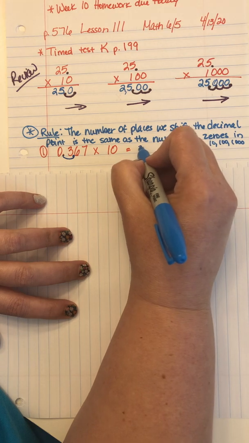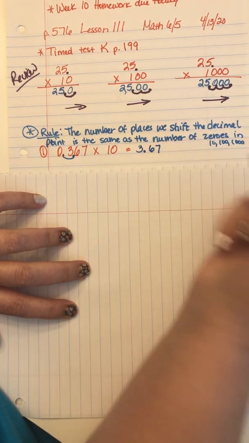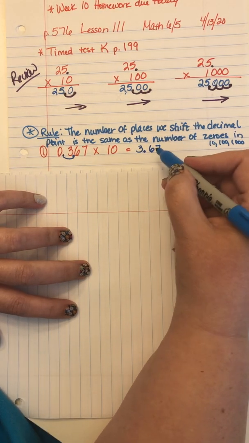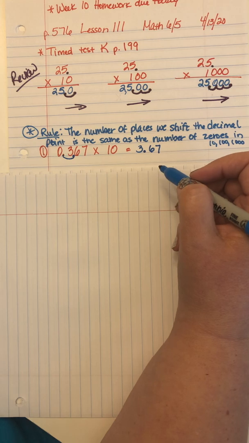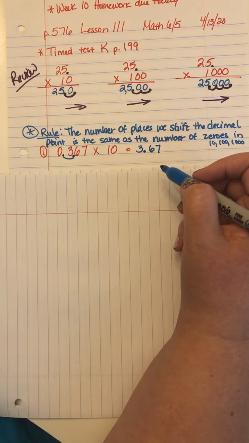So my answer will be now 3 67/100ths when I multiplied it by 10. Because I multiplied by 10, I moved it 1 spot, 1 hop, so to speak, to the right.